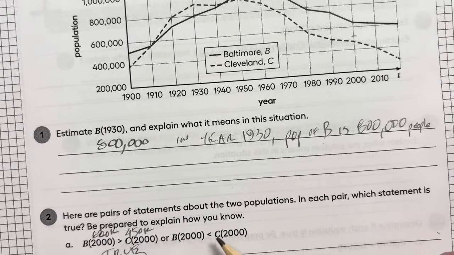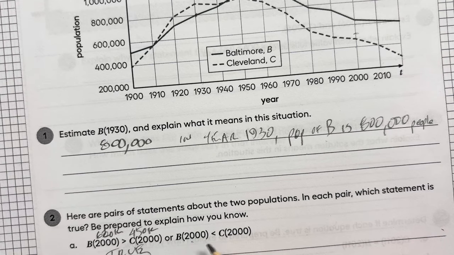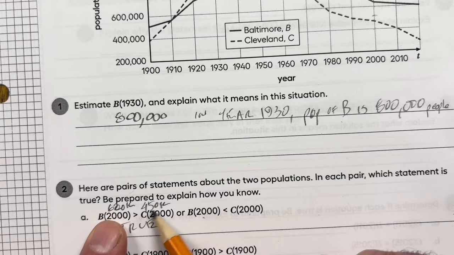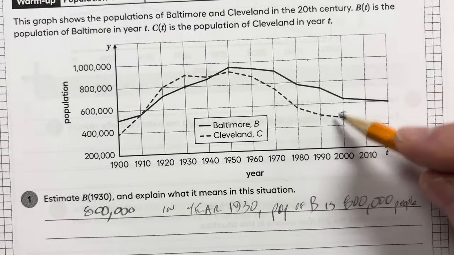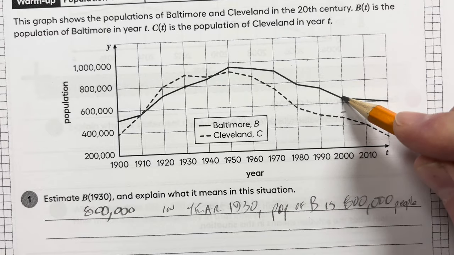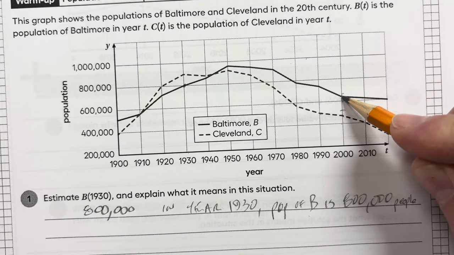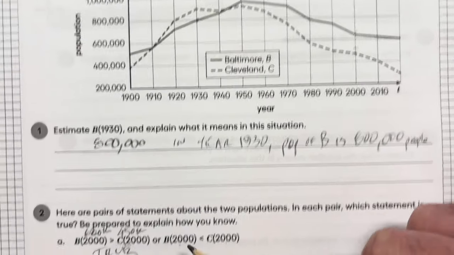Okay, this is just saying that at the same points, now Baltimore is less than Cleveland. And we don't even have to really write these numbers out. We can just see at 2000, Baltimore, that's the solid one, remember, is greater than Cleveland. It's above Cleveland, so we know that this one is greater even without writing in those values.